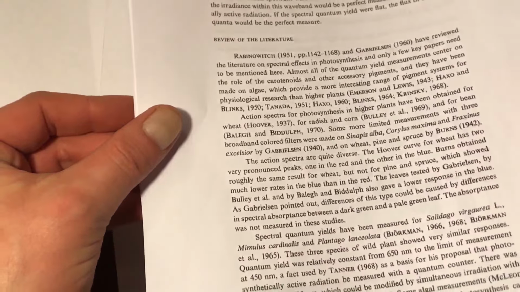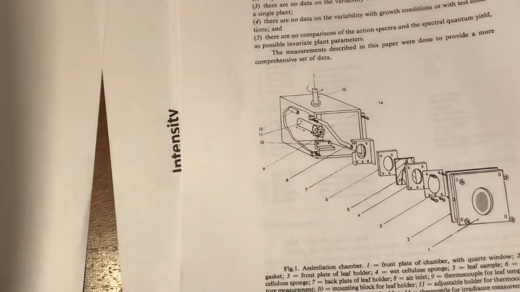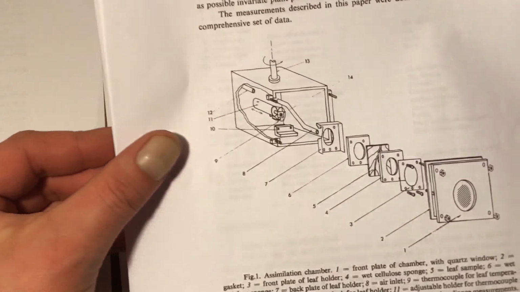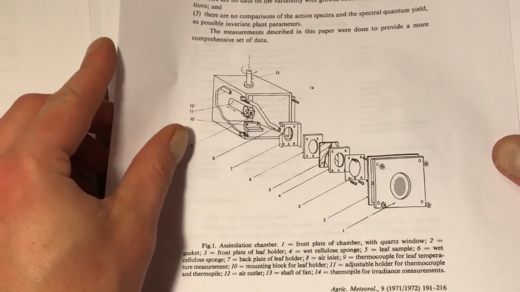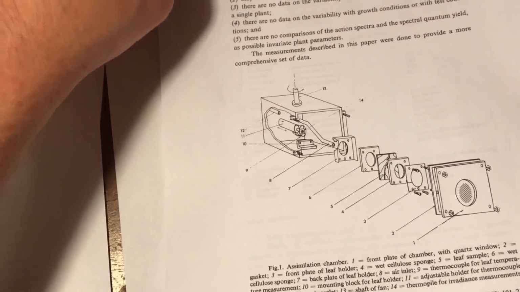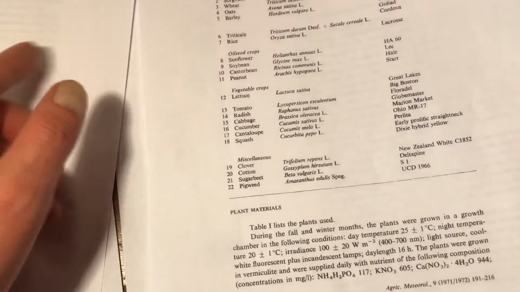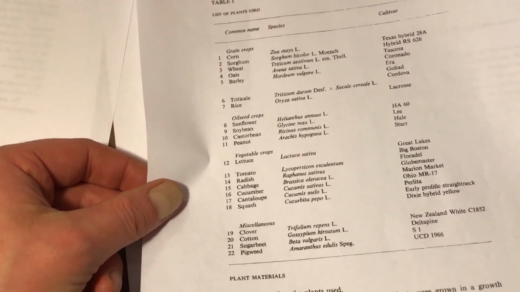Whether if the plant is actually responding to just the quantum, then it should respond to all of them equally. And there's, of course, limitations to this study, the way he did it, and absorbing CO2 as a product of photosynthesis. Anyway, so here is the list of species that he used.